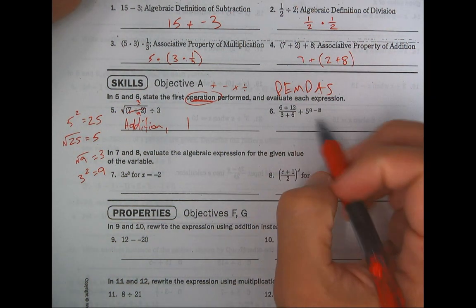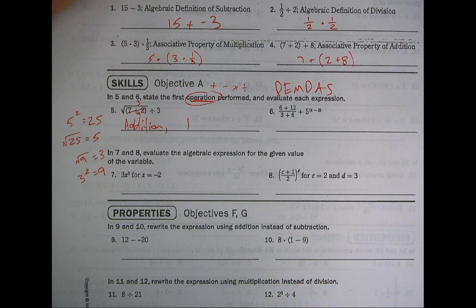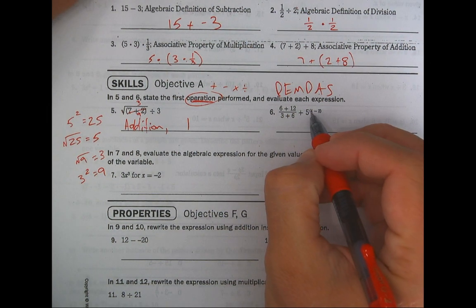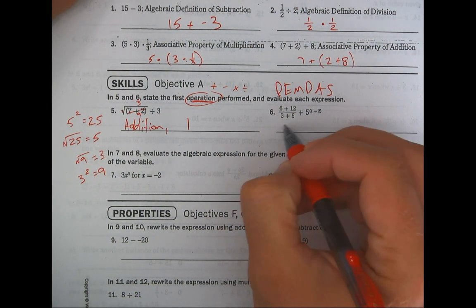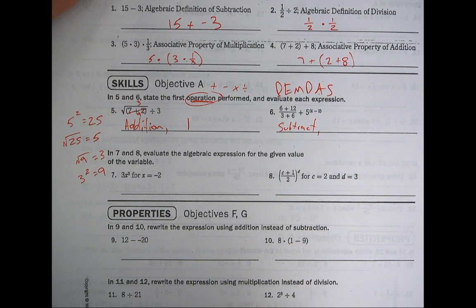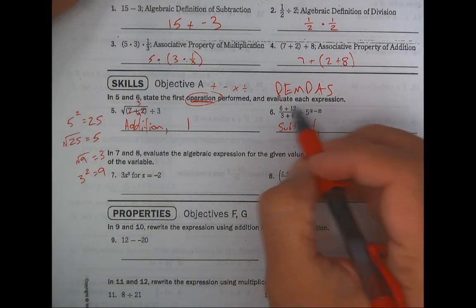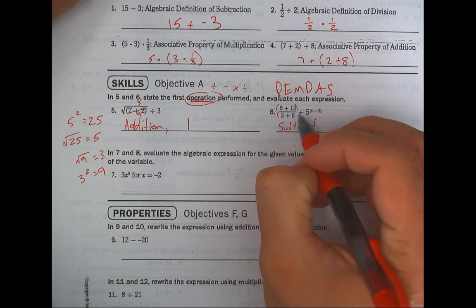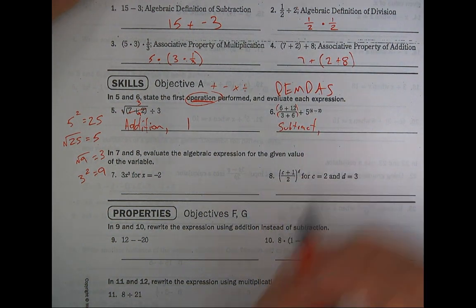Okay, number 6. What's the first thing you should do? Well, we're going to do whatever's inside parentheses, and that's subtract. So in this problem, you're going to subtract first. And now let's go ahead and run the numbers. You're going to subtract. These are also grouped because they're on the top and bottom of a fraction. So those have to happen first.